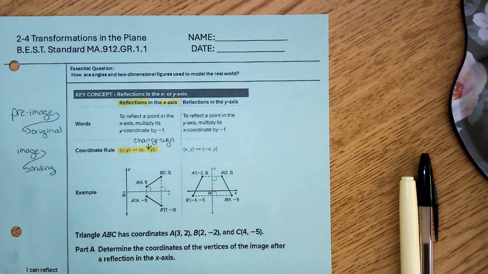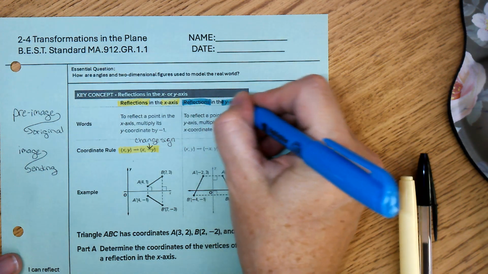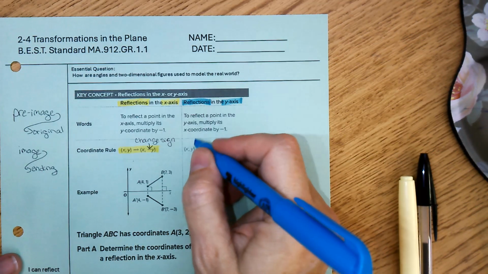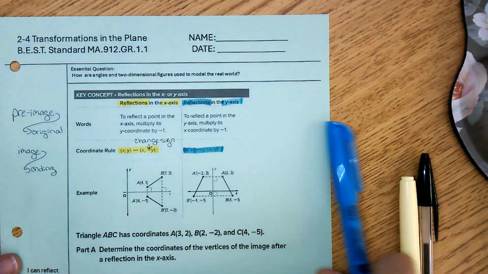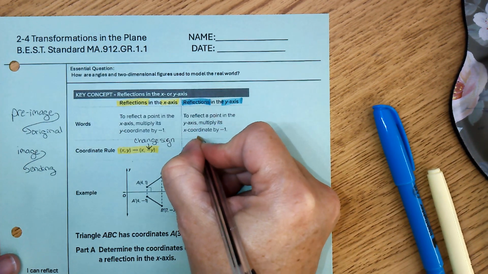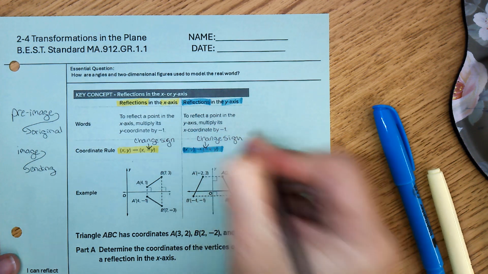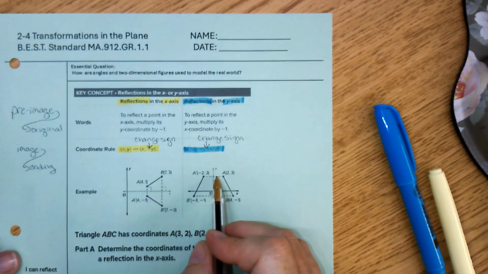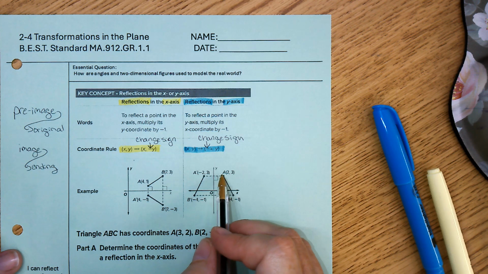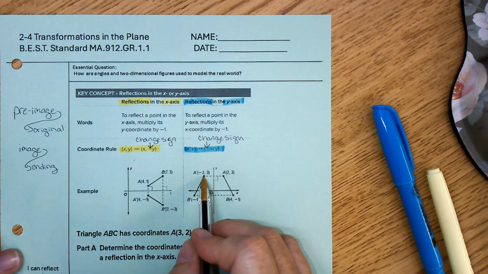Now I'm going to reflect over the y-axis. All right, reflect over the y-axis. Your rule changes slightly. We are going to change the sign in front of the x. And you can see that here with A again. So with A, it is 2 to the right of the y-axis, being positive. And then A prime is 2 to the left of the y-axis.